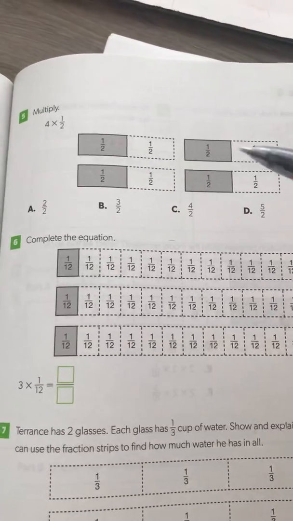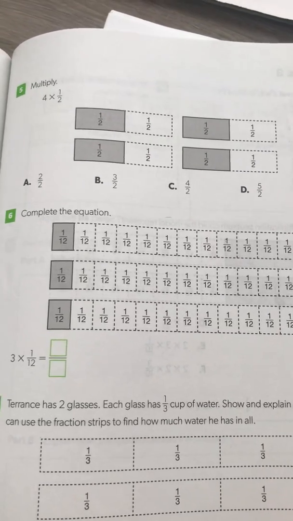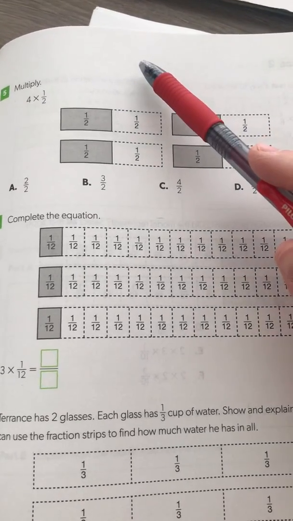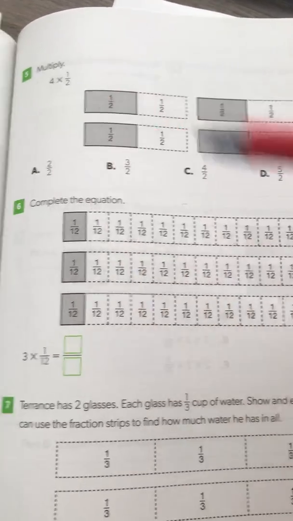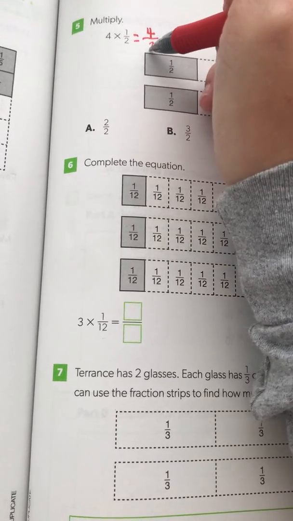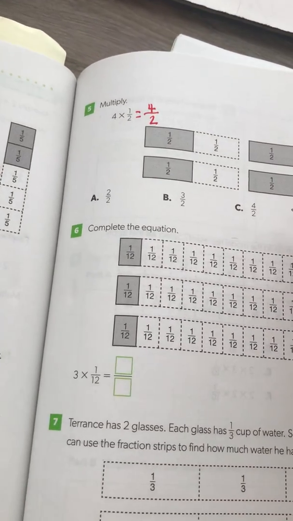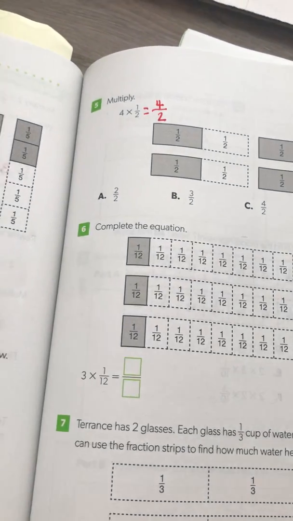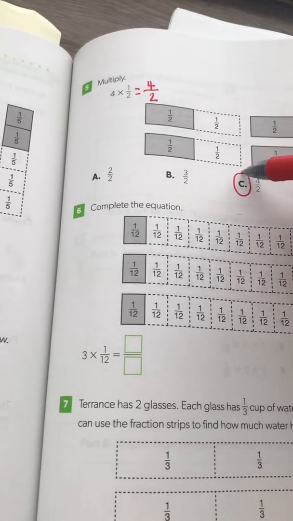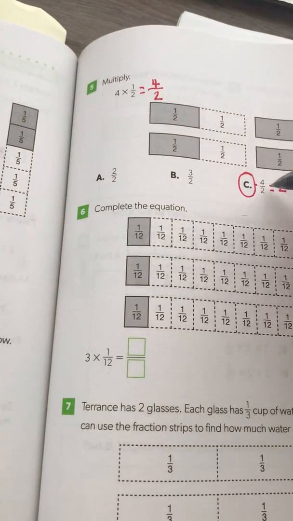Number 5 says multiply 4 times 1/2. So you could do this 2 ways. You could either count them in the visual, or you could multiply it out and you'd get 4 halves. You leave the denominator alone. Or you might just say, what's 1/2 of 4? If I cut 4 right down the middle, what's on both sides? The correct answer should be C, 4 halves, which is also equal to 2, because that fraction bar can also mean divide.